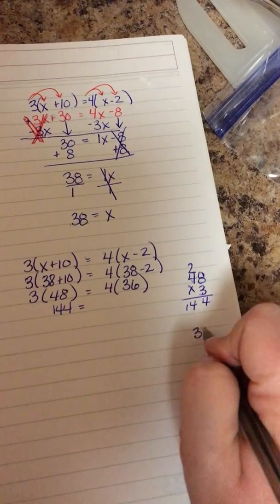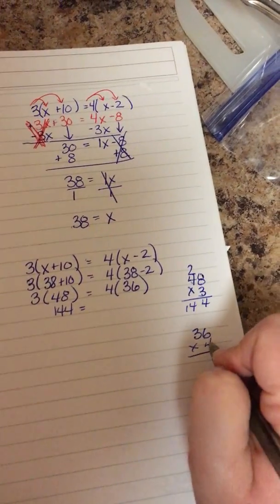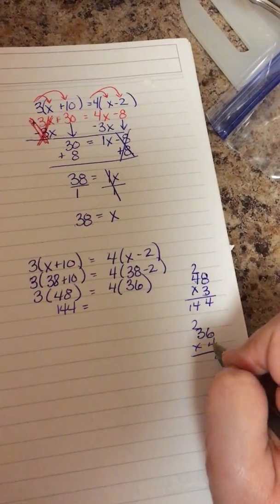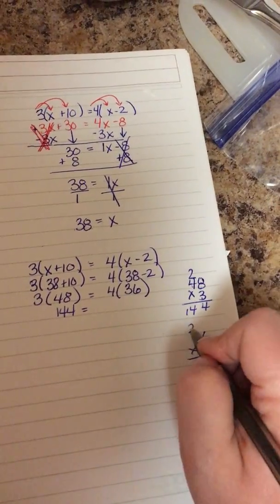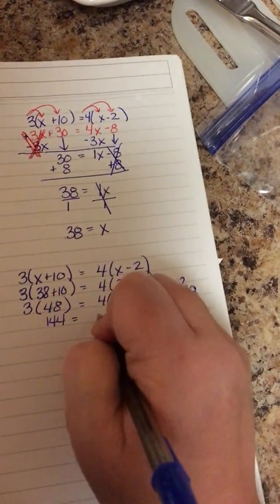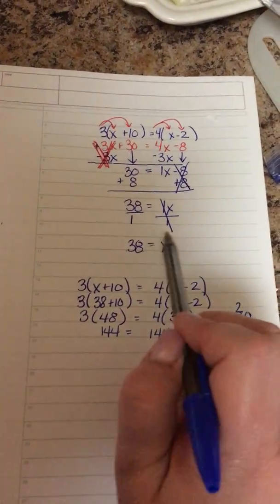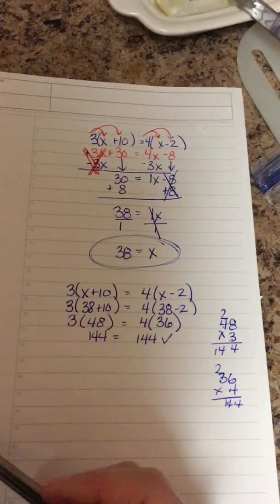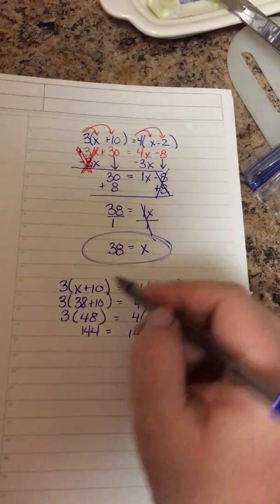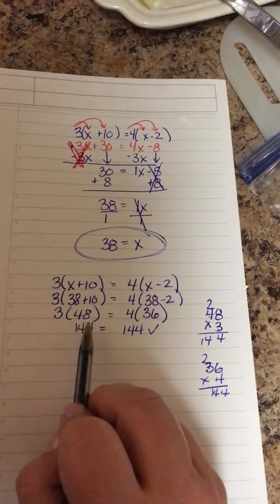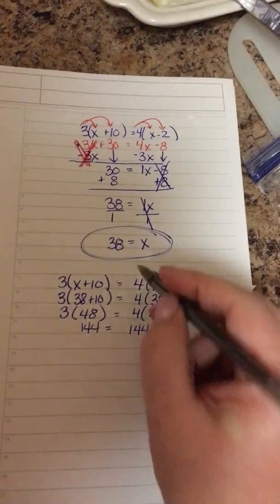And over here, if I do 36 times 4, 4 times 6 is 24. 4 times 3 is 12, 13, 14. And 144 is equal to 144. So I know my answer of x equals 38 is correct because the left side of the equation equals the right side of the equation.